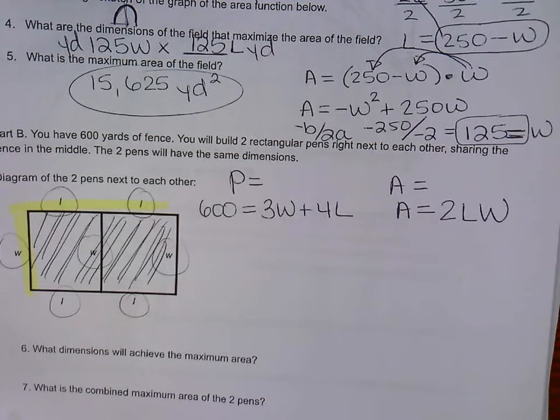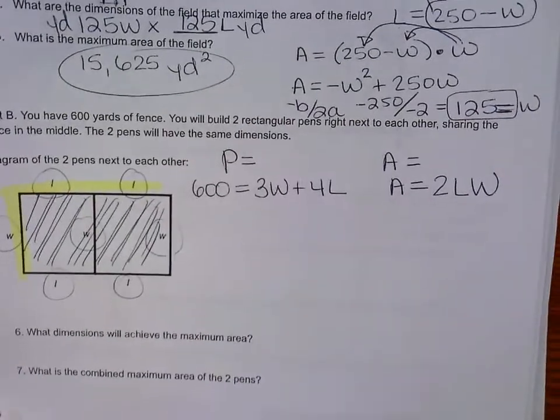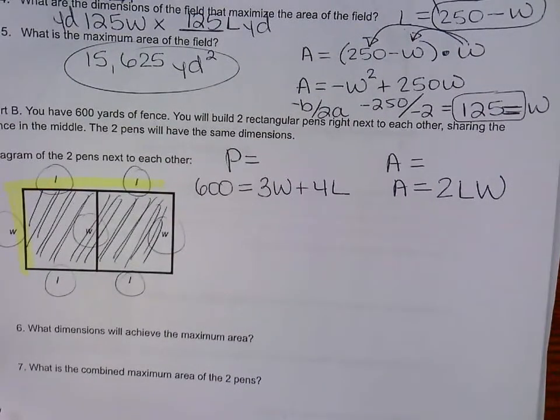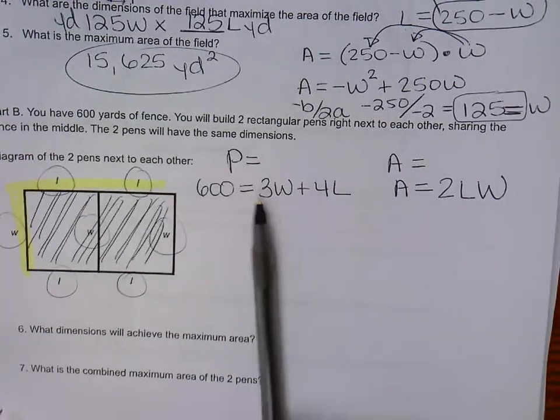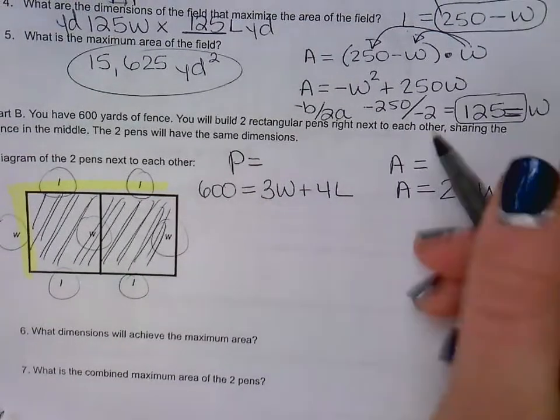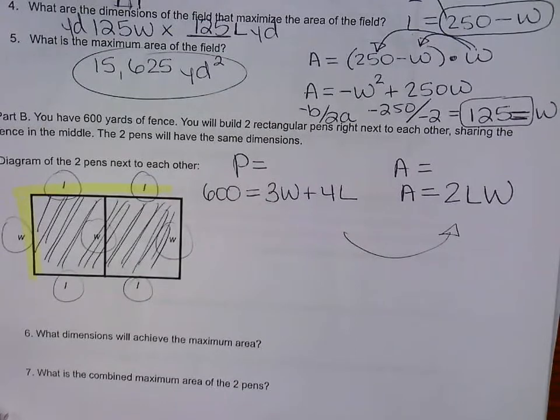So try to do this step by yourself for a minute. And then maybe before you solve for the maximum area, you want to make sure that your formula is right before you do the whole rest of it. So try to solve for either W or L over in the perimeter formula, and then plug in what you get over here. I'll give you a minute to try it first.